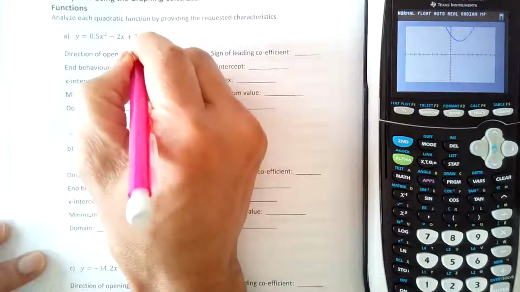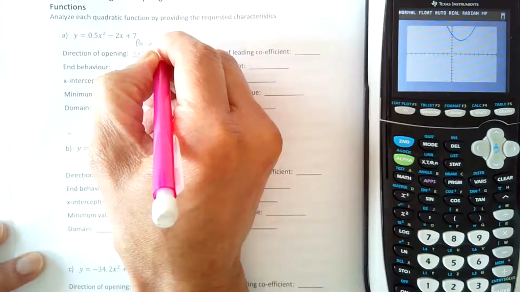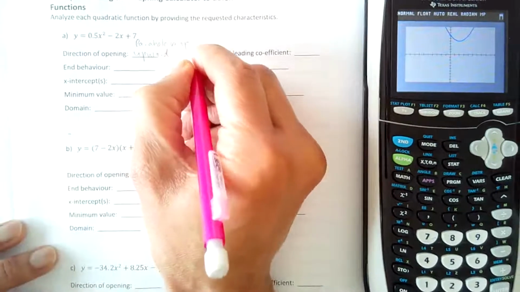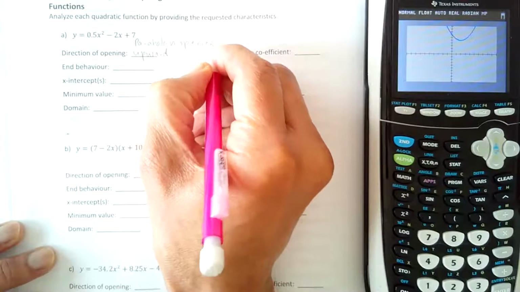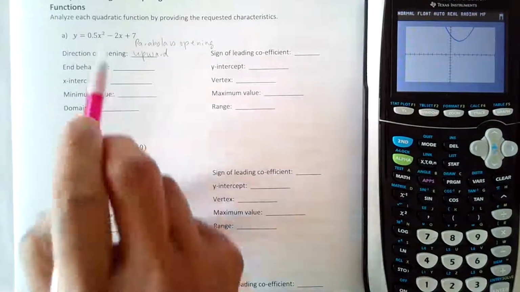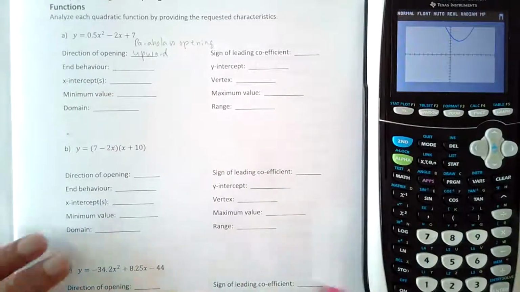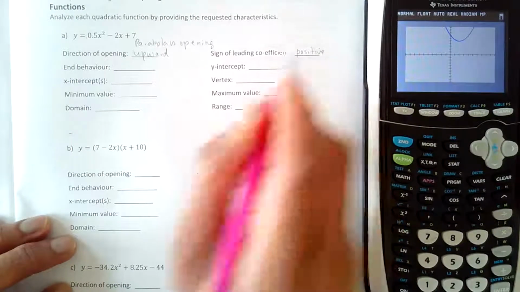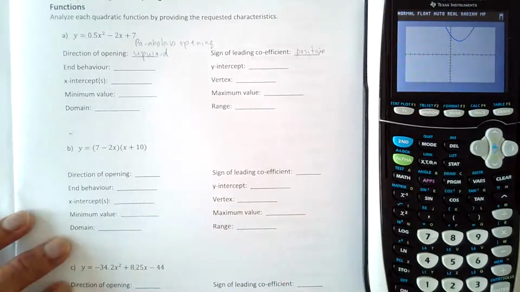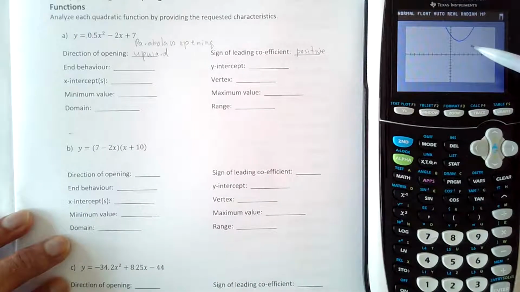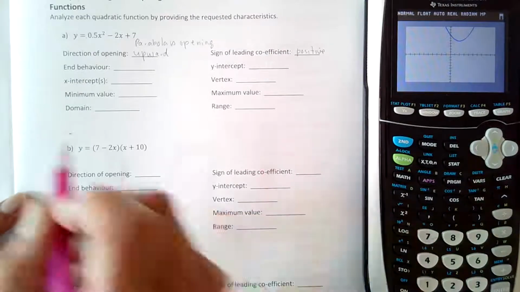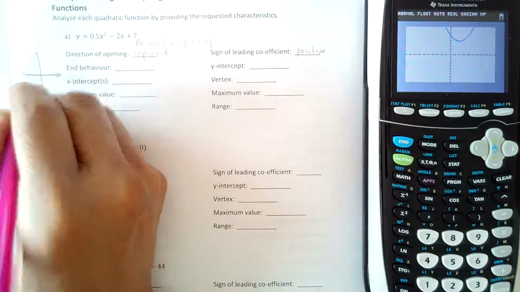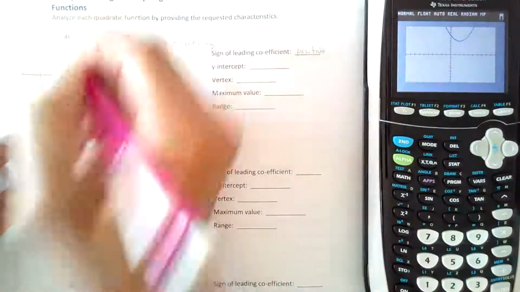The parabola is opening upward. Now here the sign of the leading coefficient, we say it's positive. The end behavior now has to do with what quadrant? Now this is quadrant 1, this is quadrant 2. I'll do a sketch across here so that indicates it. Now this graph is going.